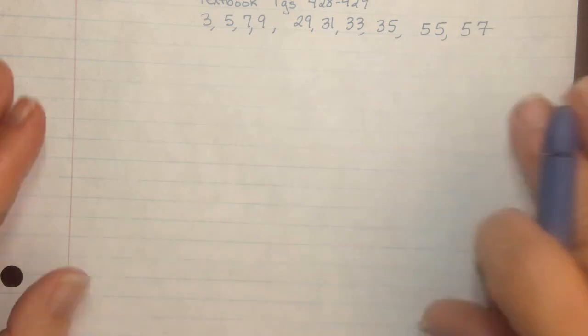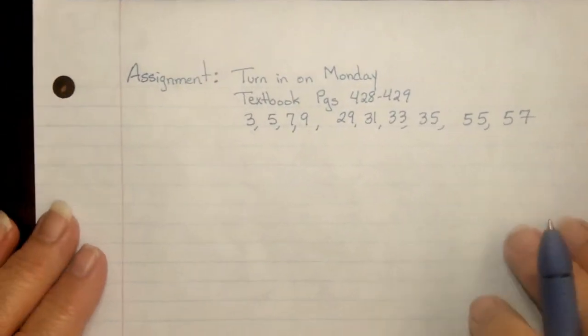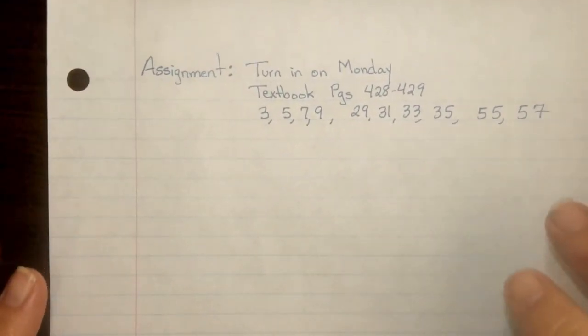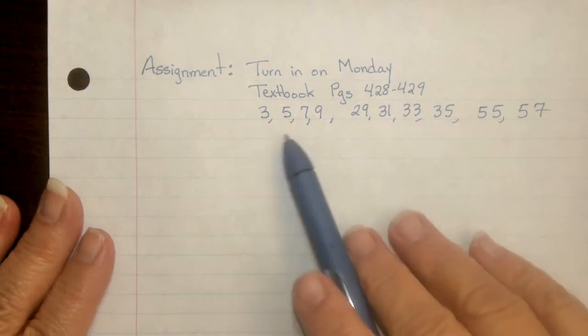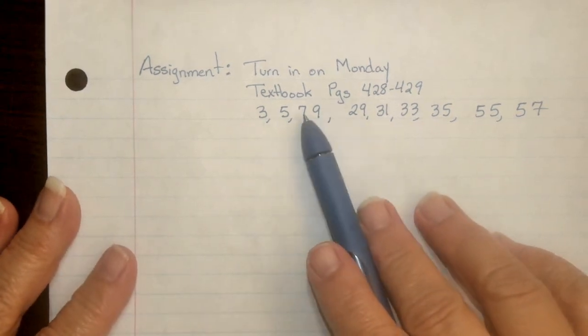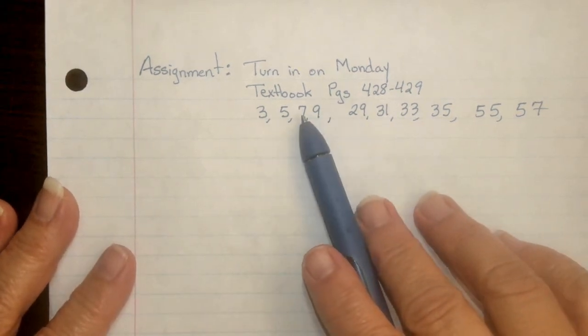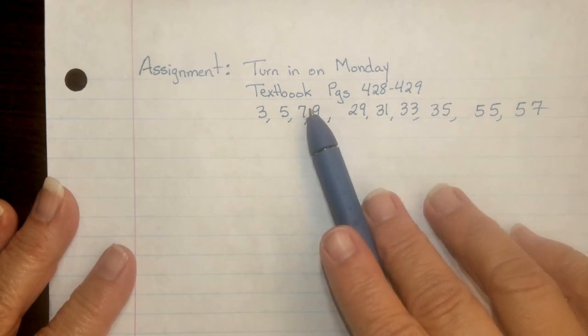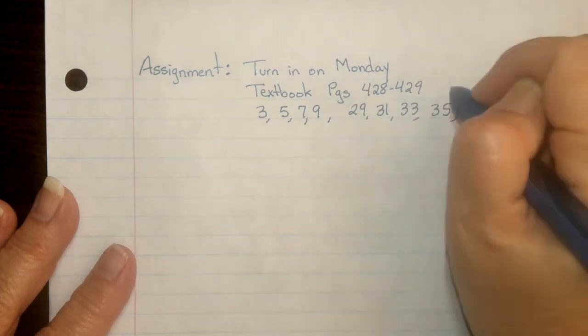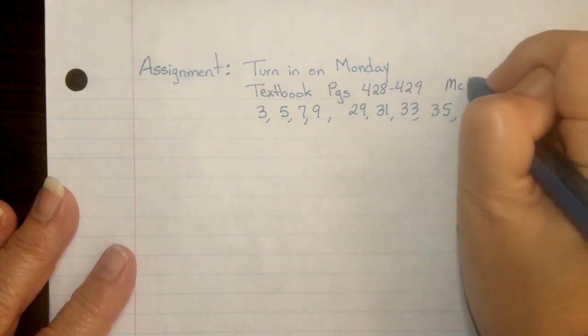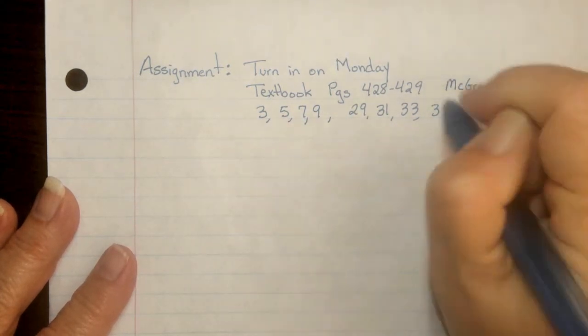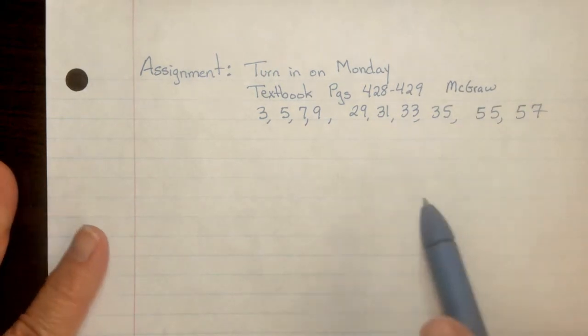All right. So this is going to be your assignment, and this is also written on Canvas, but you're going to turn this in on Monday. So you're going to do these problems on notebook paper, not in your journal, so that you can turn them in. It's going to be on your online textbook. If you forgot the name of it, it's McGraw-Hill. It's a red icon with white letters.